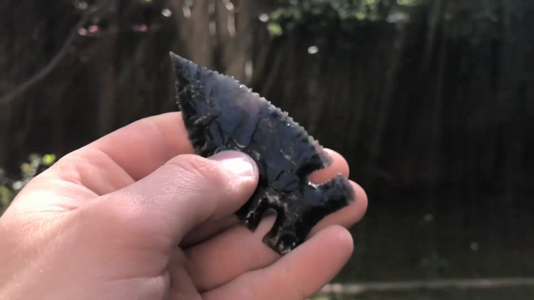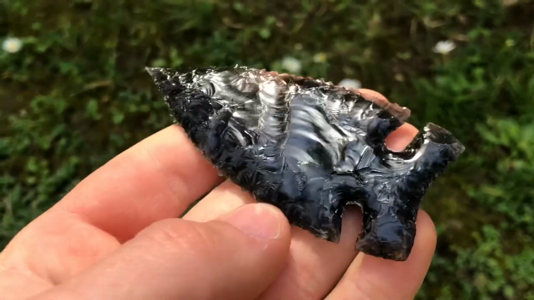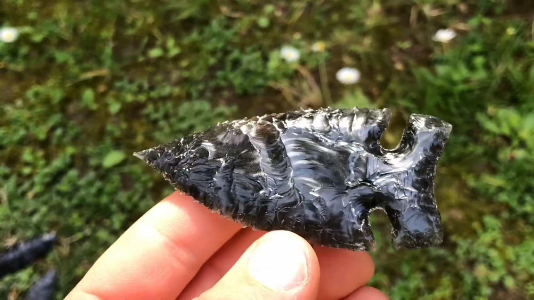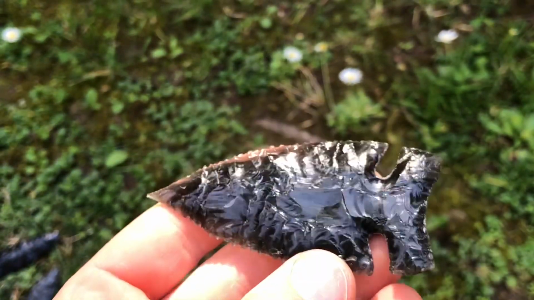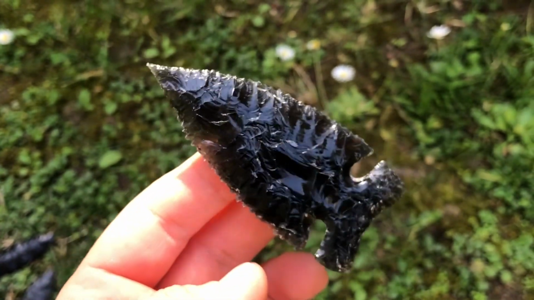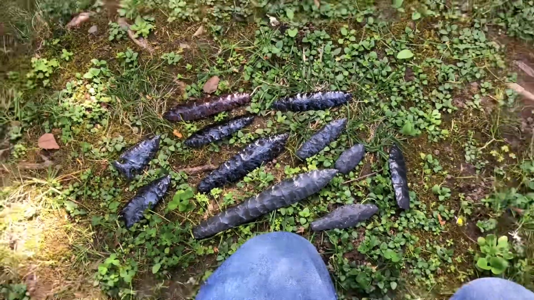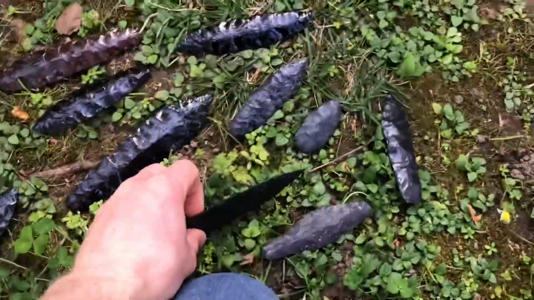There's one big pressure flake that went across there that was not what I was looking for, but it's okay. So yeah, Western stuff, early Western stuff, but this is what we made.